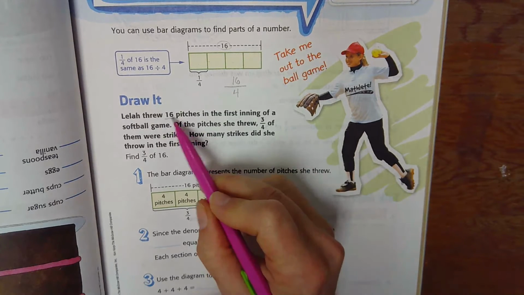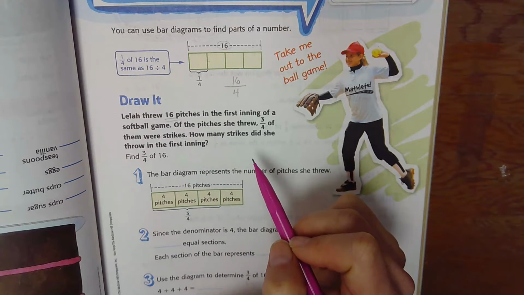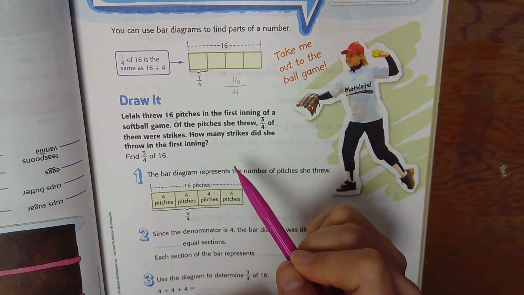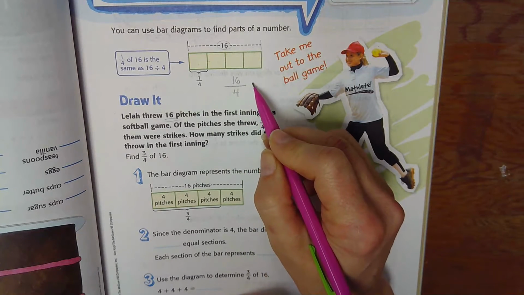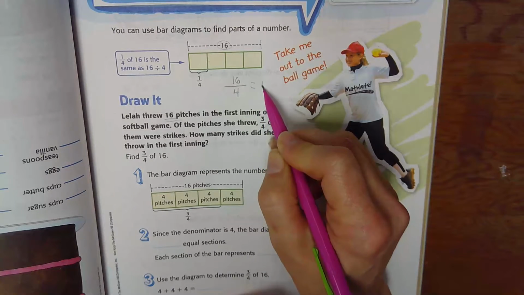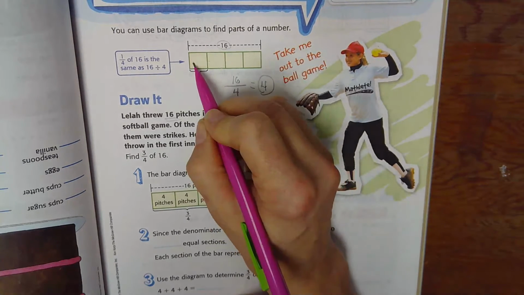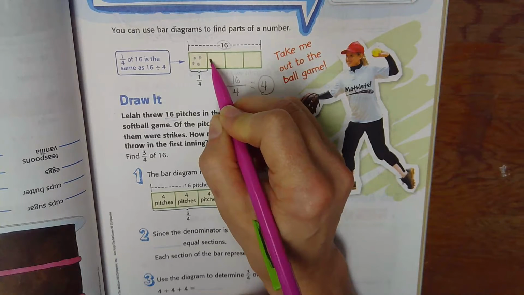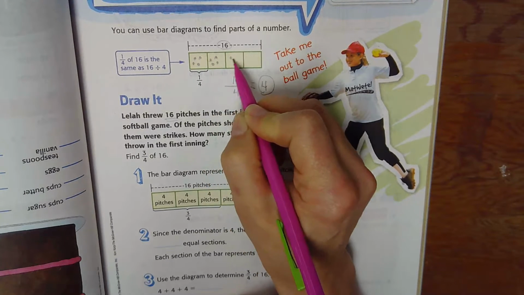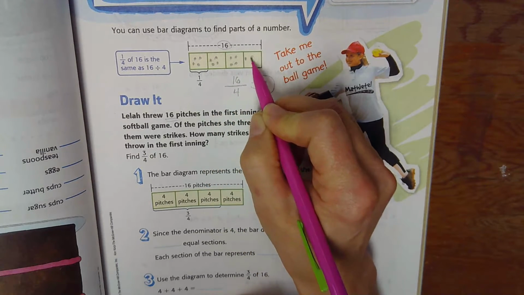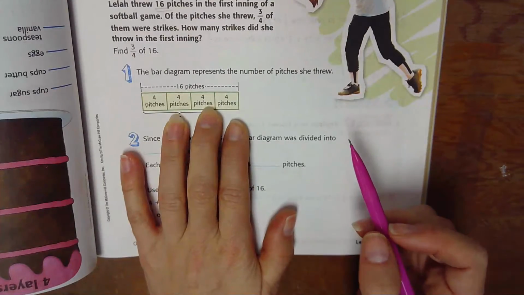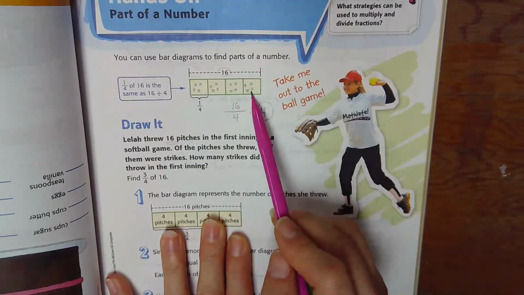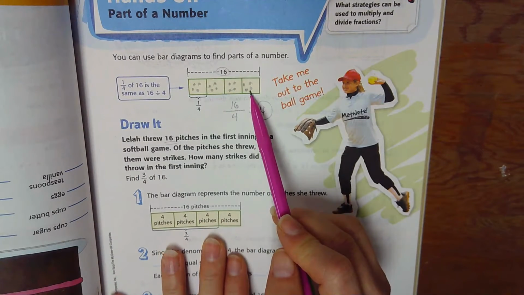Because she's taking her 16 pitches and dividing them into fourths. Those 16/4, 16 divided by 4, it tells you there should be 4 pitches in each of those 1/4 slots. So even before we looked down here, we got there, didn't we?